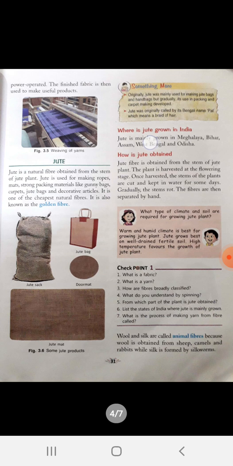Jute is obtained from the stem of the jute plant. That is why jute is also known as bast fiber. As it is golden in color, it is also known as golden fiber. The jute plant is harvested at the flowering stage, and once it is harvested, the stems of the plants are cut and kept in water for some days. Gradually, the stems rot and fibers are easily separated by hand. So, this is how jute is obtained from the stem of the jute plant.